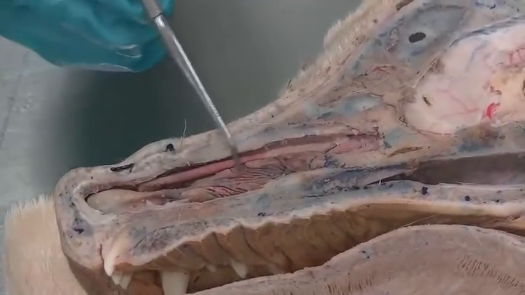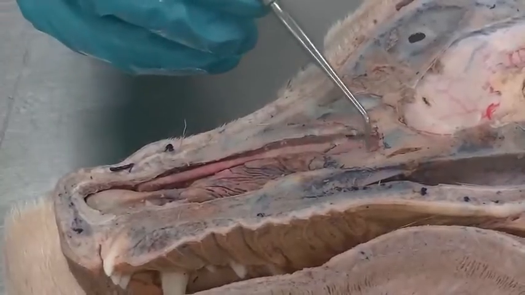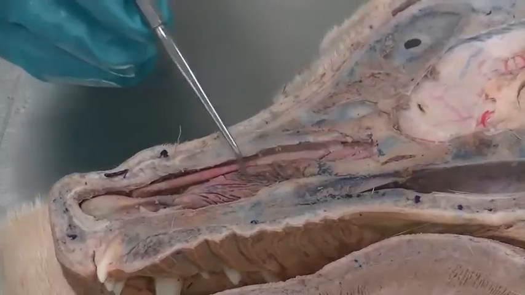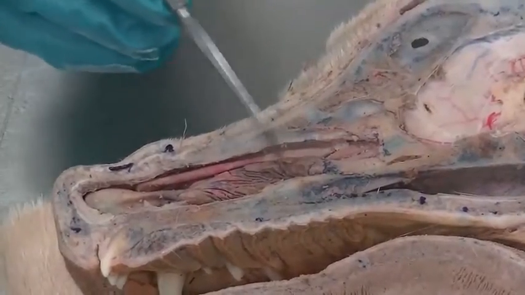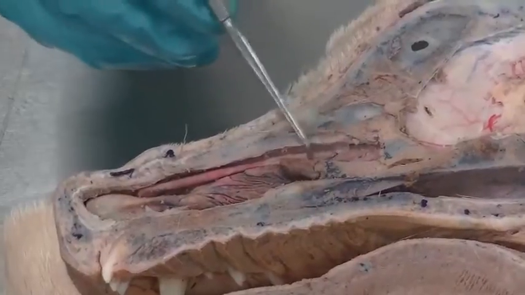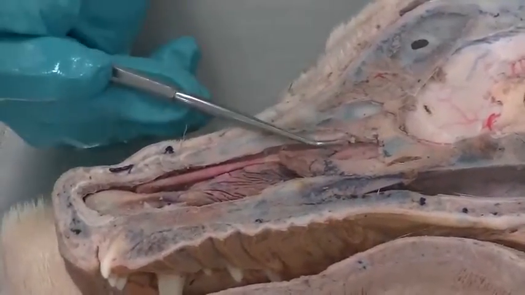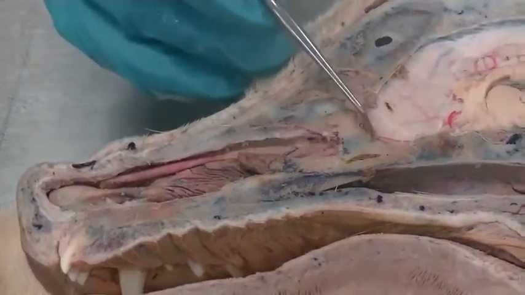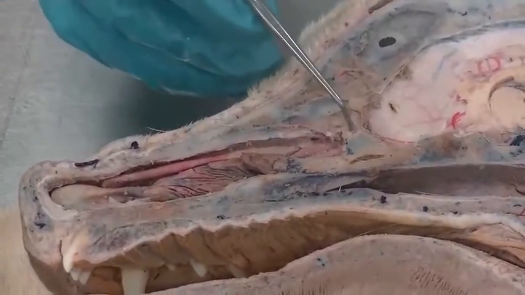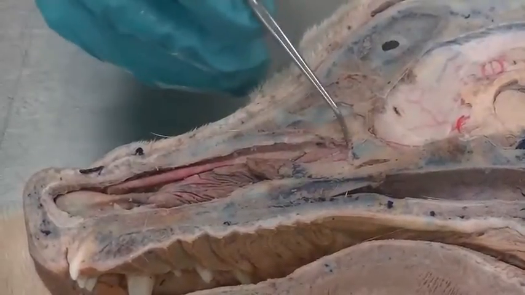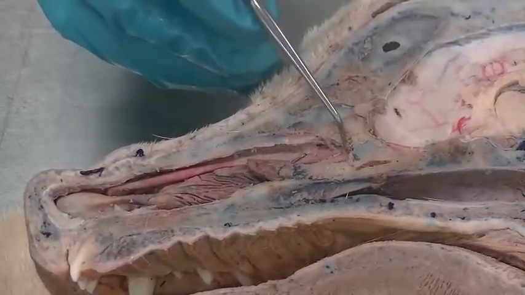As we come further backward, some extensions coming from the ethmoid bone merge with the ventral nasal concha; these are the middle nasal concha. And then going further backward, these are all your ethmoid conchae, which are present at the caudal aspect of the nasal cavity. Remember, the caudal end of the nasal cavity is the cribriform plate of the ethmoid bone, and these conchae are coming from the ethmoid bone, so we call them ethmoid conchae.